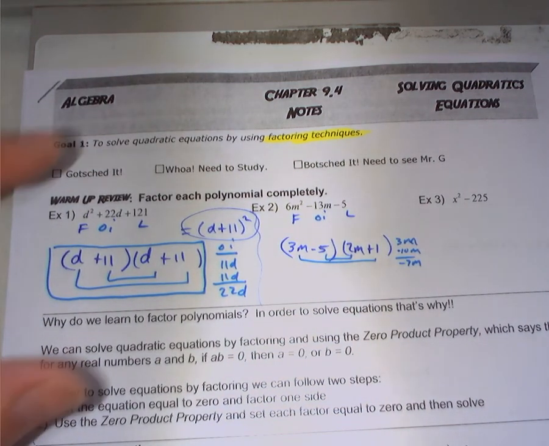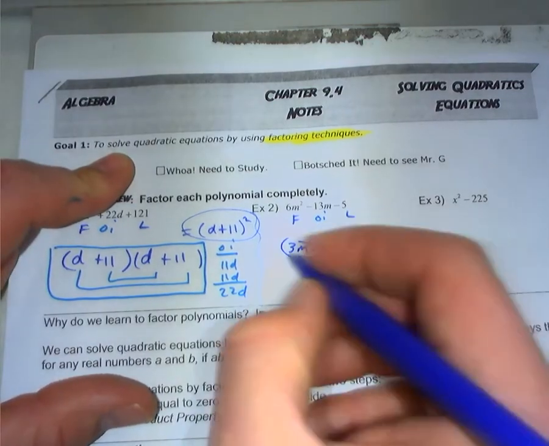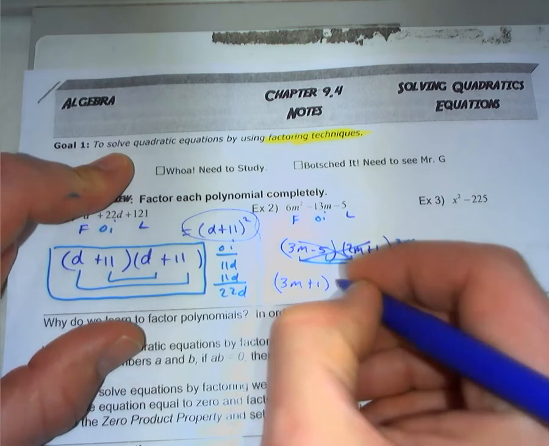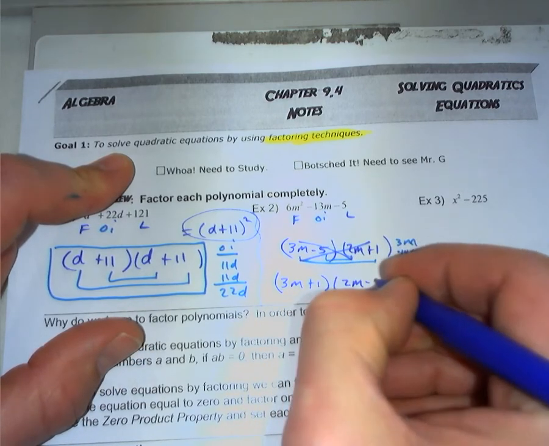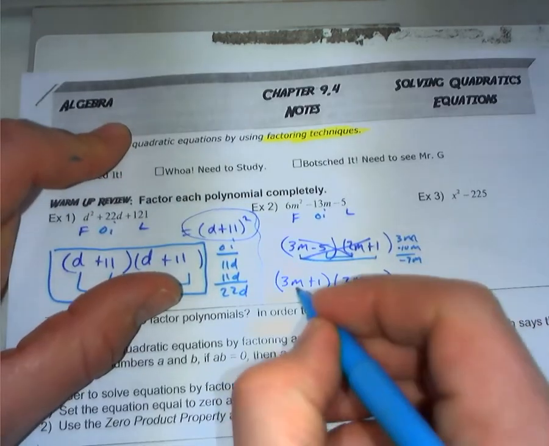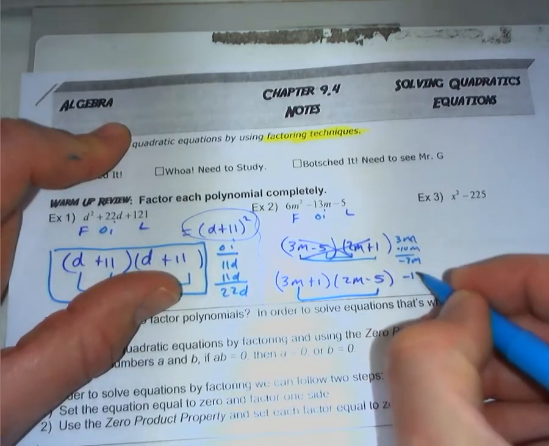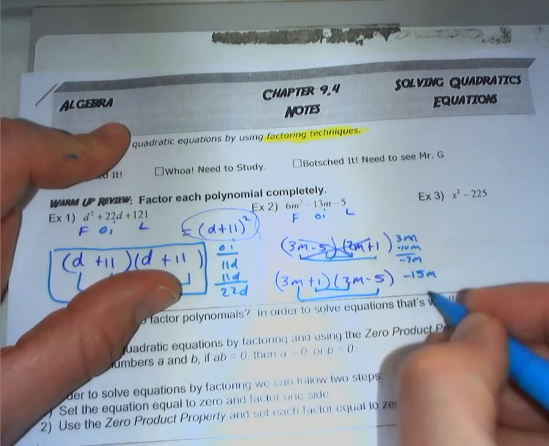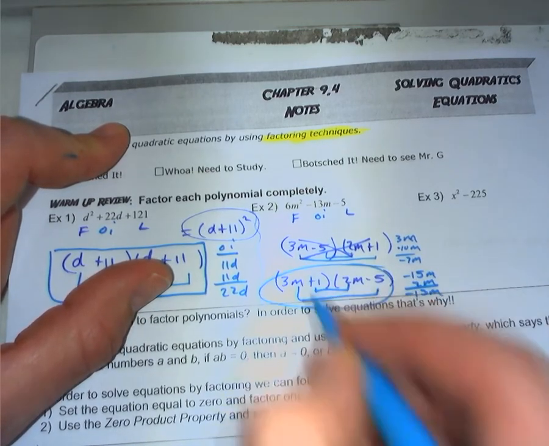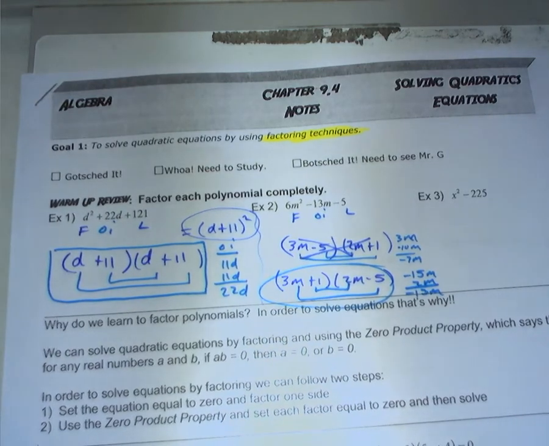So we checked it. 3m plus 1 and 2m minus 5. Is that what I heard? Okay. Check it. That's negative 15m. That's 2m. So that's negative 13m. And guys, that's why we guess and check, just to make sure it works out.